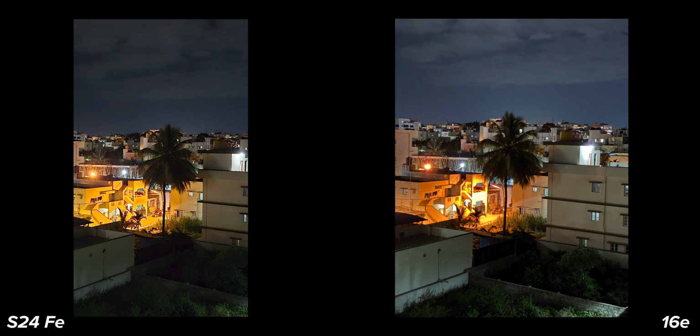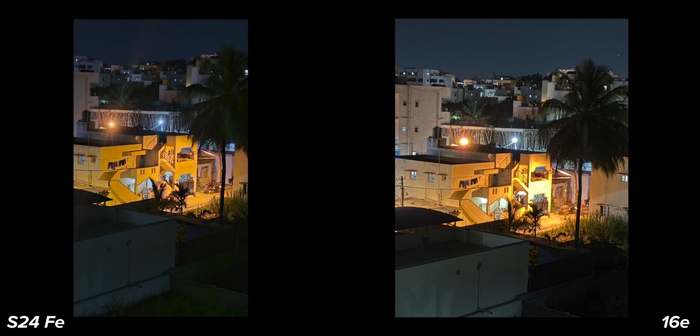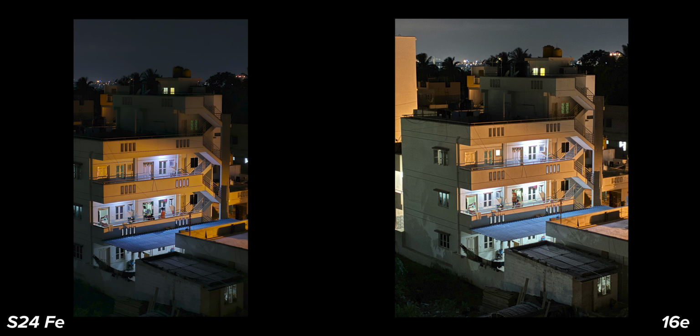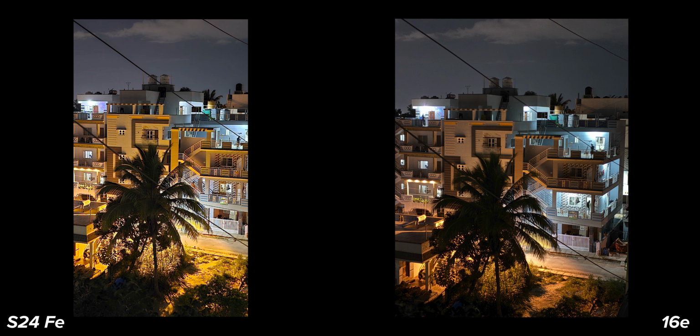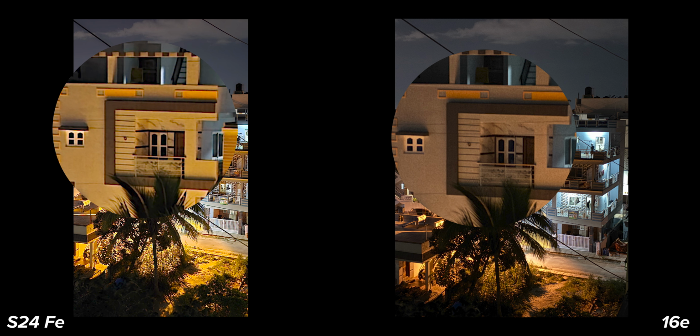Now let's move to the nighttime photos and videos. In terms of overall balance, the iPhone produces more well-balanced and natural-looking night photos. However, when zooming in and capturing details, the Samsung beats the iPhone with better detail retention. In some cases, Samsung tends to over-brighten the photos while the iPhone maintains a better dynamic range.